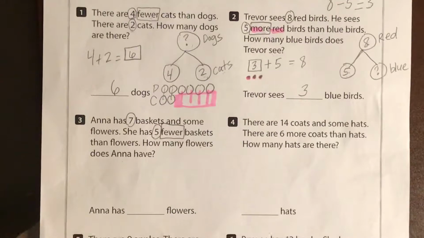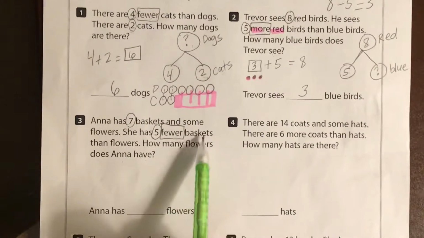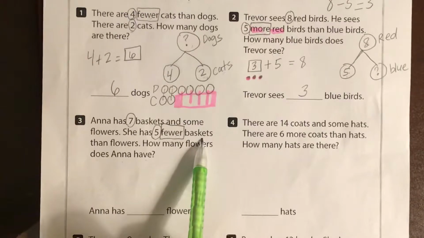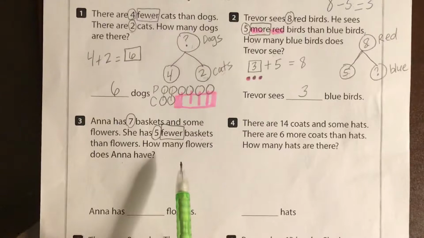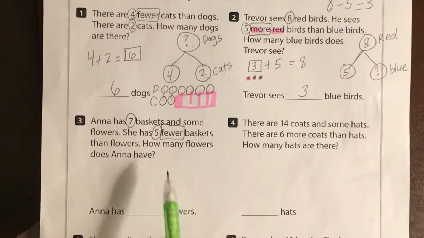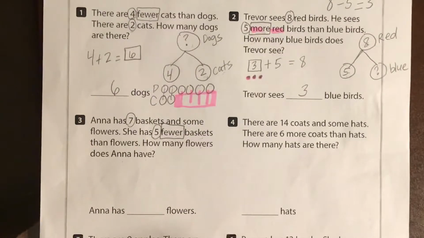Okay, so 7 baskets, and she has 5 fewer baskets than flowers. So that means the flowers is the larger number.